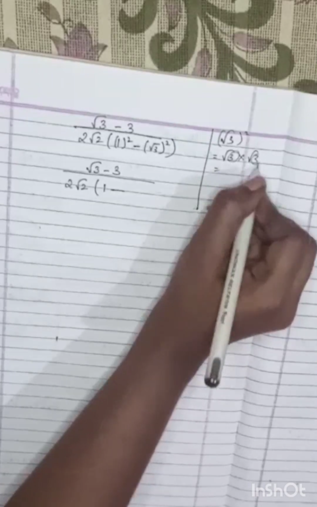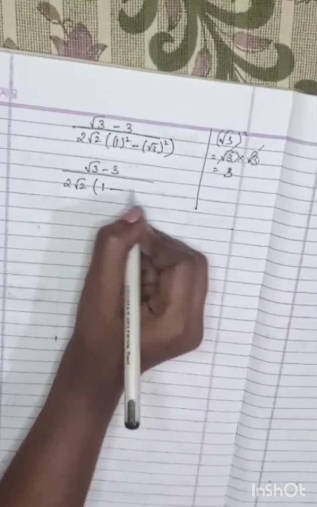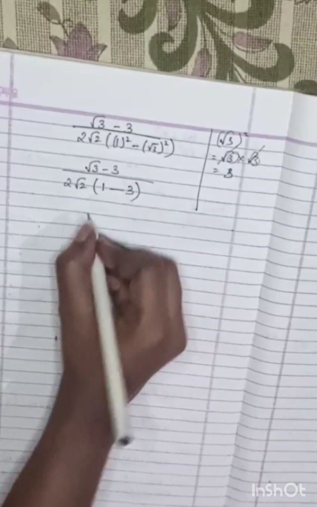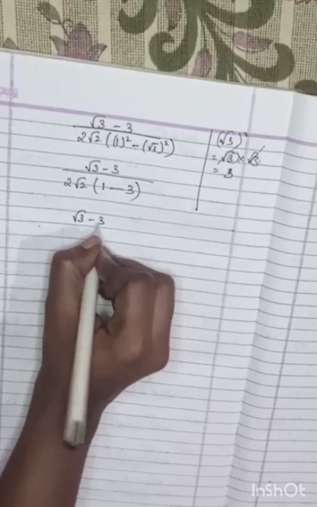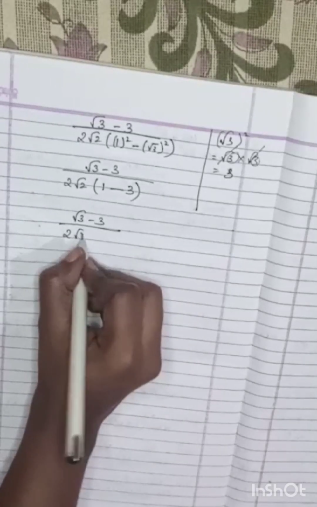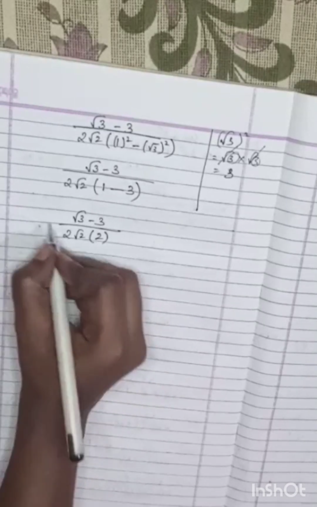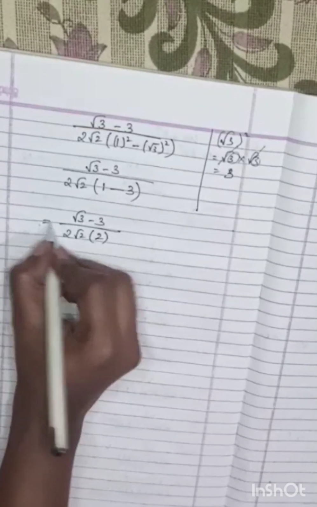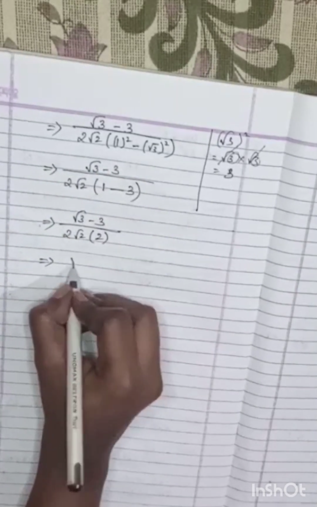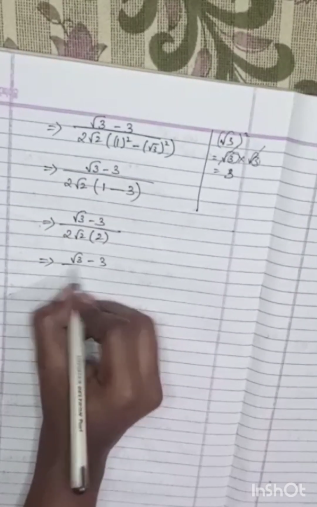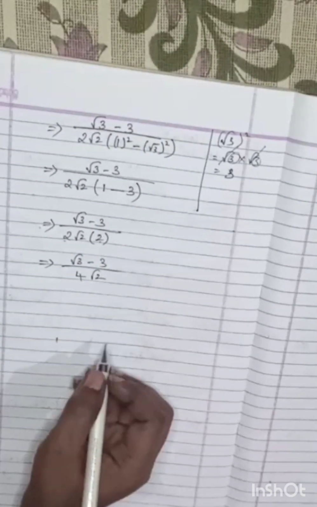Since the numbers are the same, the square root will get cancelled out. The answer is 3. So root 3 minus 3 divided by 2 root 2 into 1 minus 3, which is 2. So our next step will be root 3 minus 3 divided by 2 2s are 4 root 2.